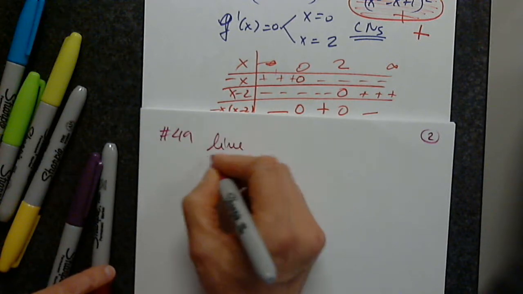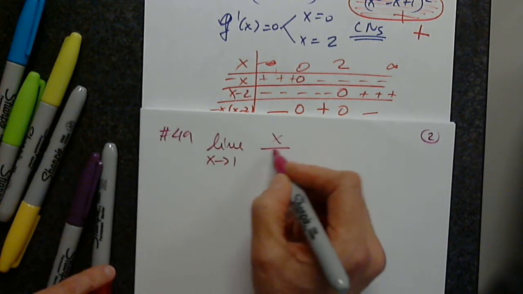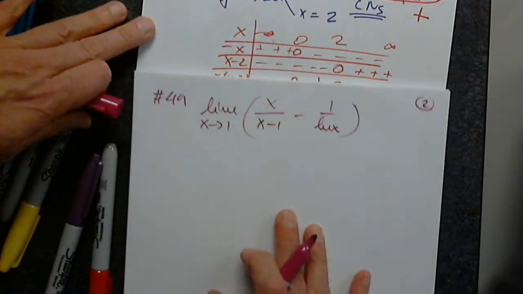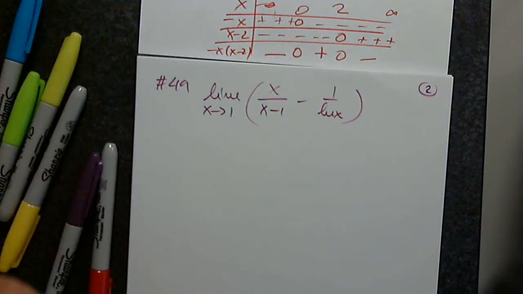So, the limit as x approaches 1 of x over x minus 1 minus 1 over natural log x. Okay, so in this case, we are asked to find the limit. If you remember a month and a half ago, we started with limits, right? That's what we studied in chapter 2.